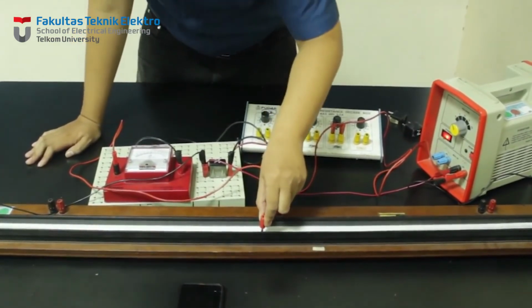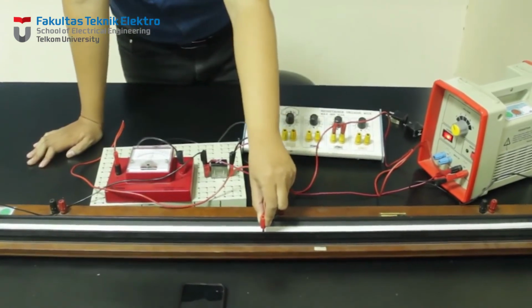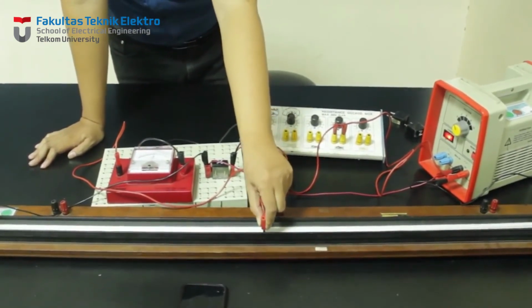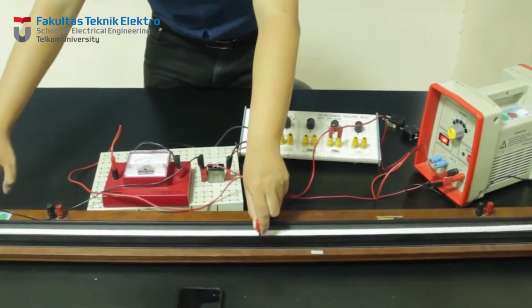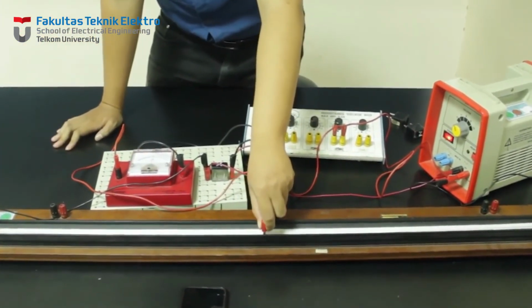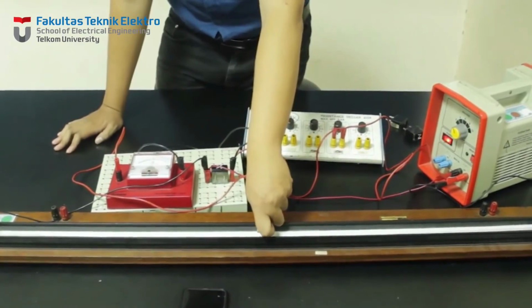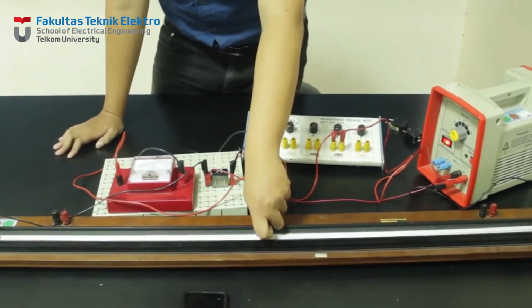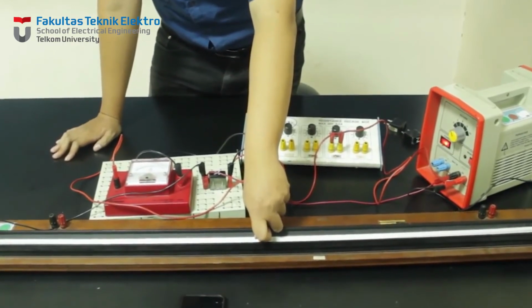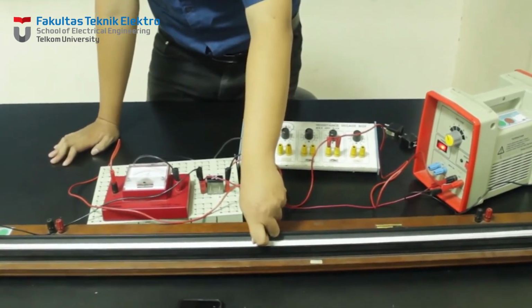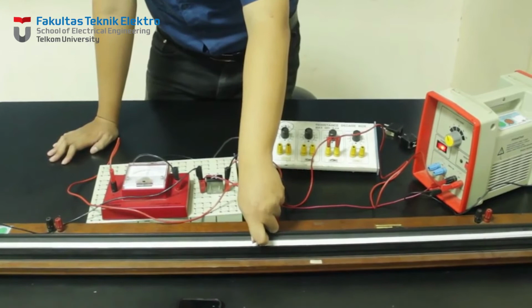Zero current is at 53 because the Wheatstone Bridge has a scale of 0 to 100. So remember, R1 is 53 and R2 is 100 minus 53 equals 47.